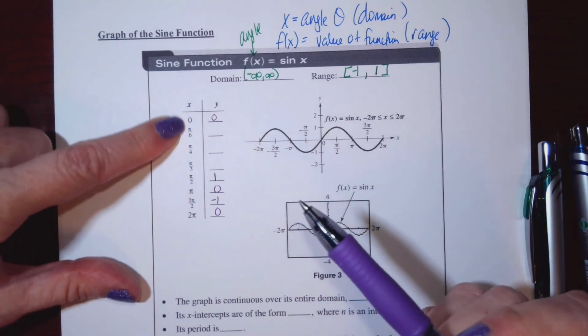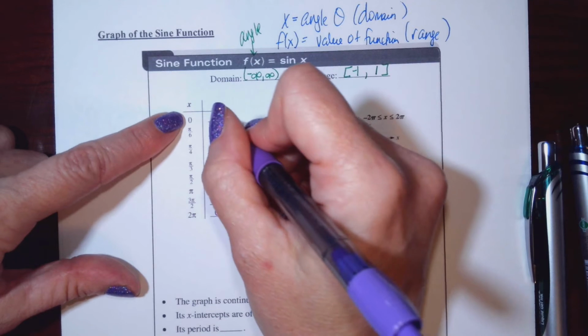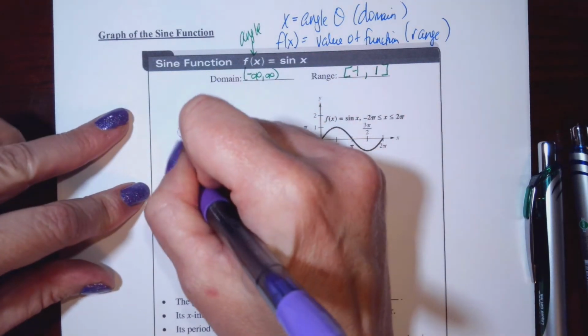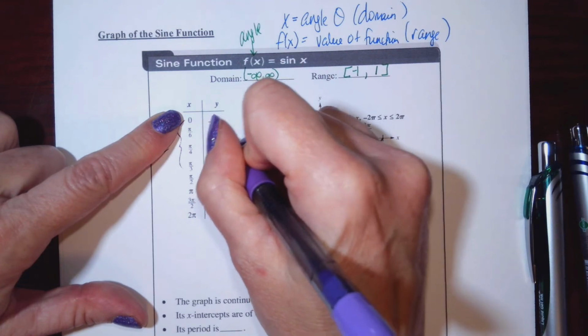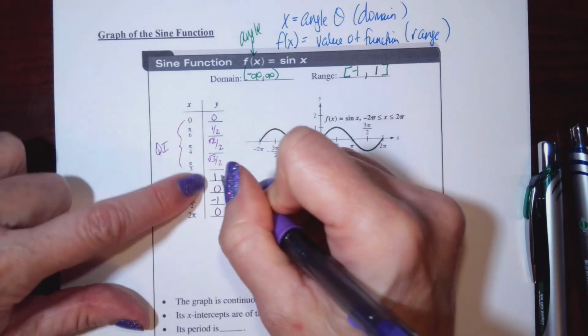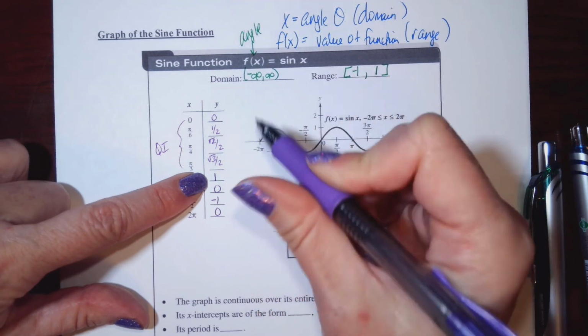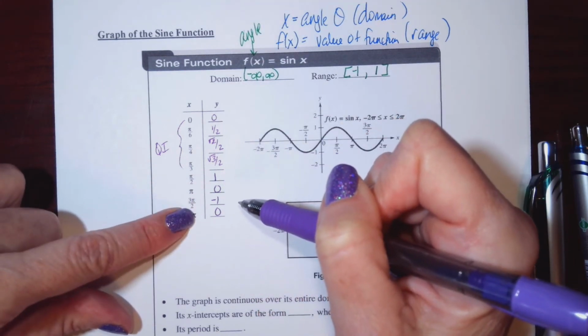Now, it also included the other special angles in quadrant 1. Sine in quadrant 1 goes from 0 to 1/2 to square root 2 over 2 to square root 3 over 2 before it hits its maximum at 1. Notice it skips all those other special angles and just does the quadrantals for the rest of the circle.